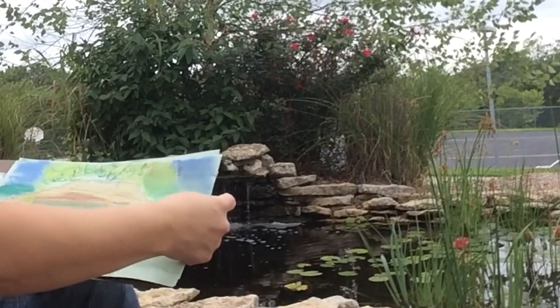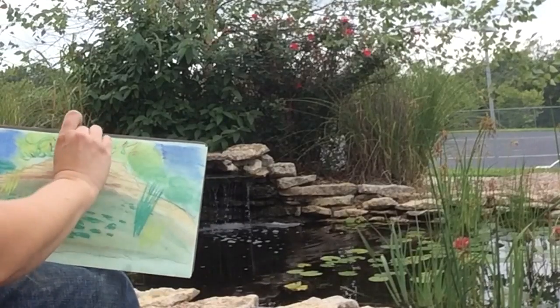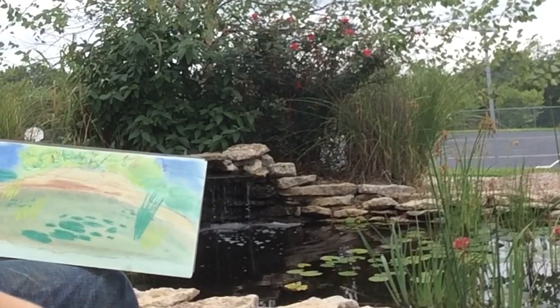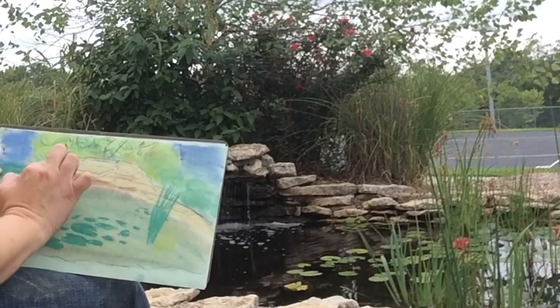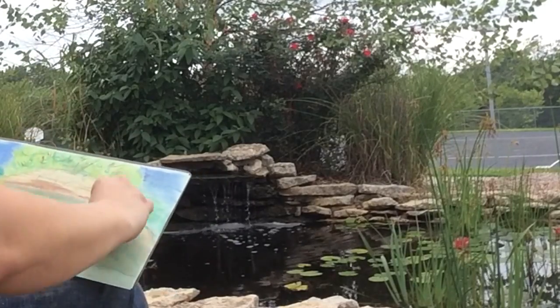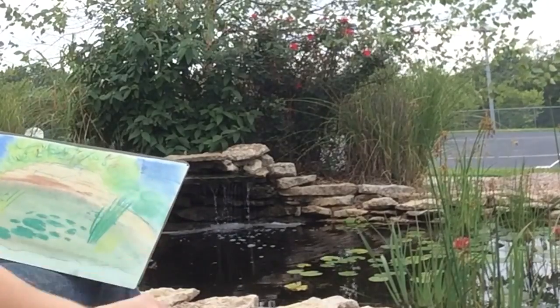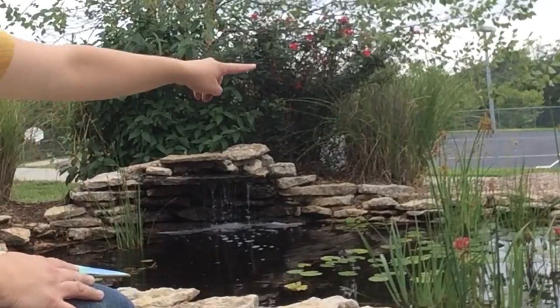And then I'm just finishing up, putting my chalk pastel down very lightly and then blending in. And adding some more details to my grass, maybe some different shades of green.